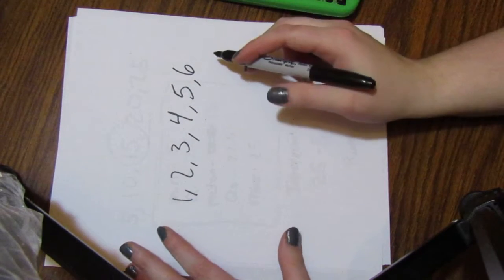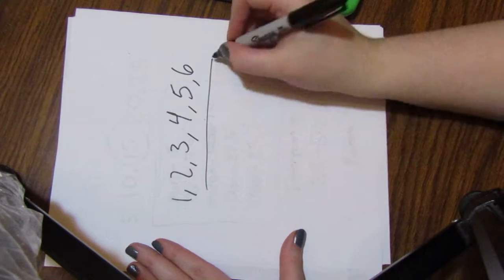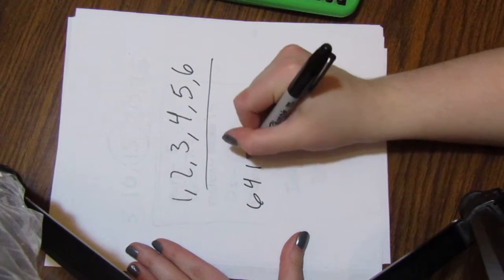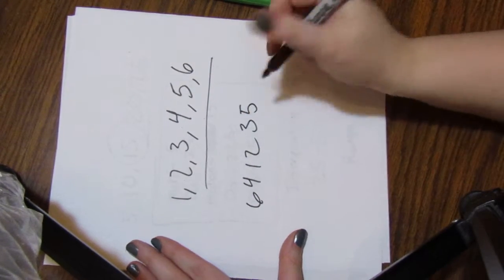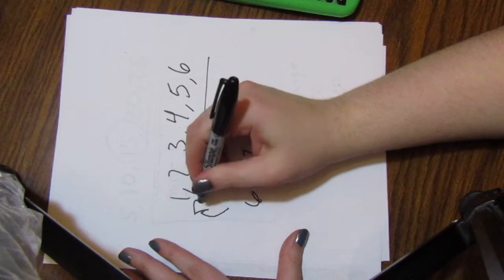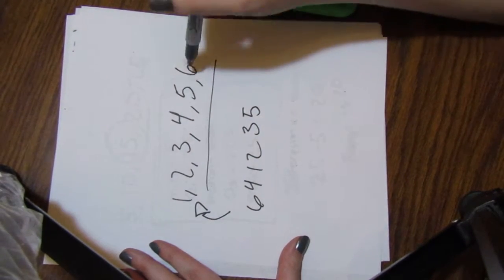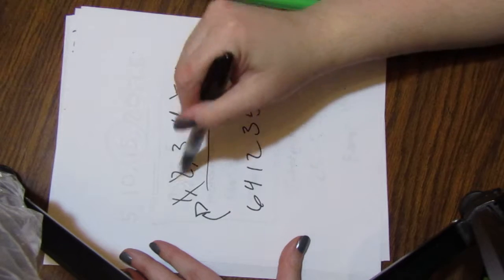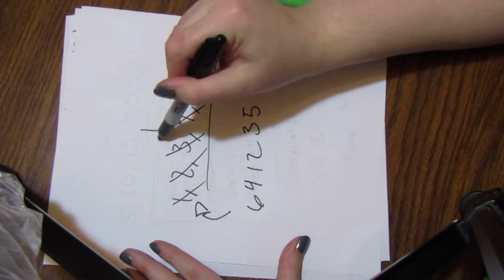Say you have a data set like that, you have to make sure that they're in order like that. If they're written like this, we have to show our work and put them in the proper order, and then show ourselves finding the median.